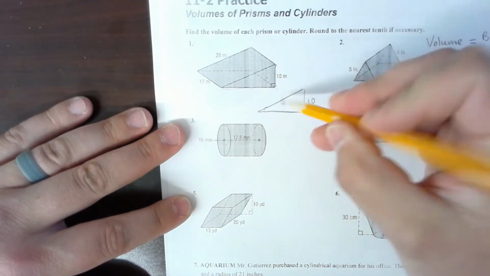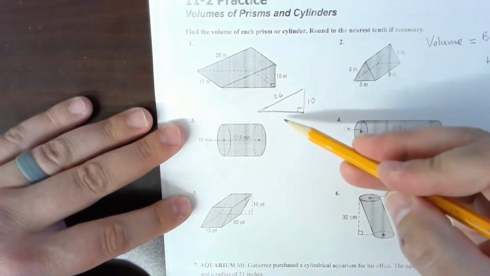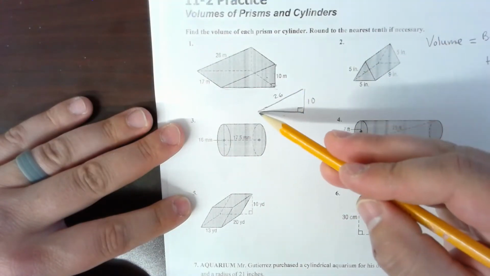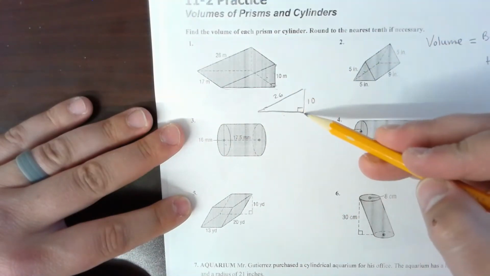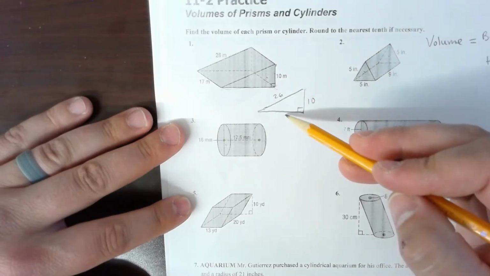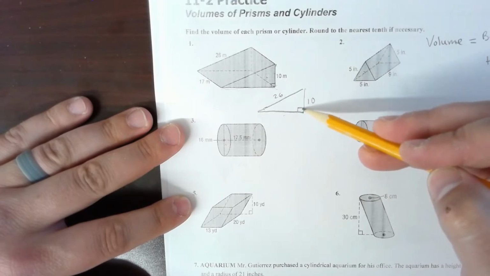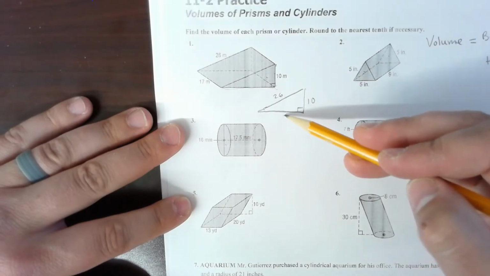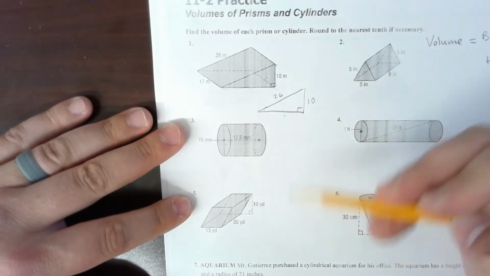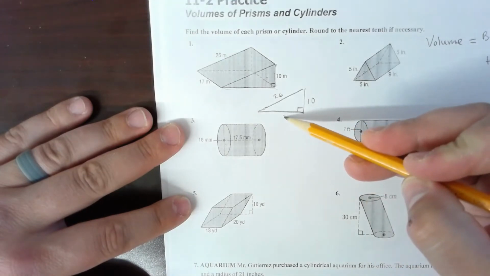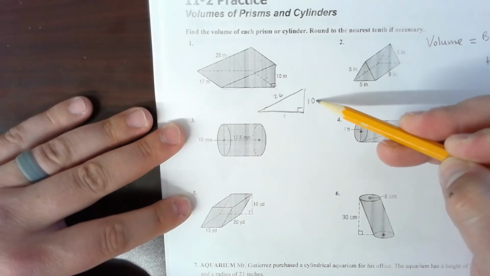I know this side is 10, this side is 26, but I actually need to figure out this side, because when I'm trying to find the area of this triangle, I need base times height divided by 2. I've got a right angle here, so this tells me where my base and my height meet. But I need to find out what this side of the triangle is, because I have to multiply this side by the height and divide it by 2 to figure out the area of the triangle.